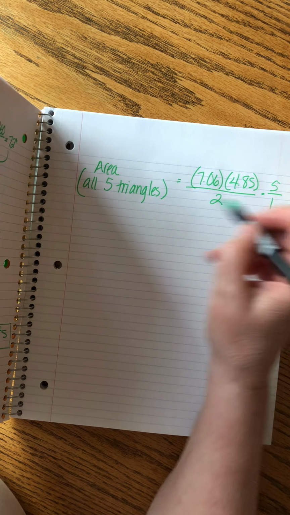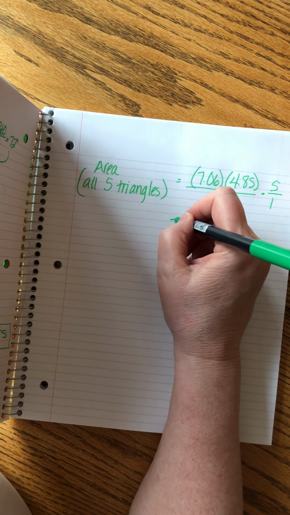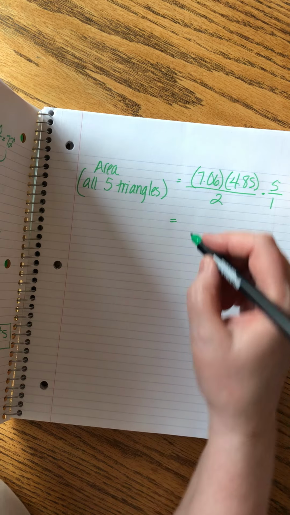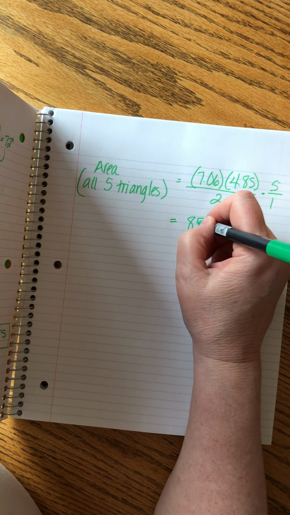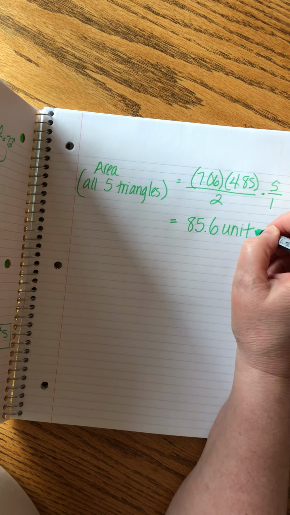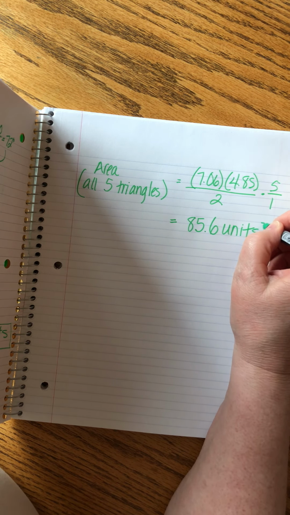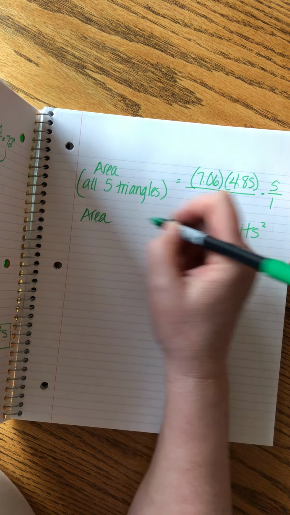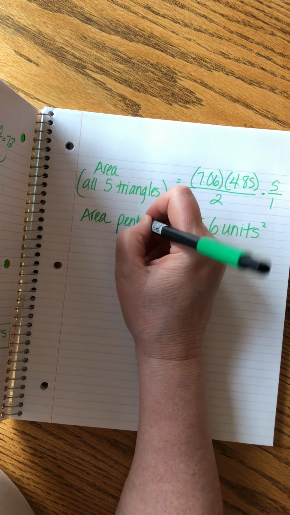That's all the triangles. And the answer we get is 85.6 units squared, and that's the area of the whole pentagon.